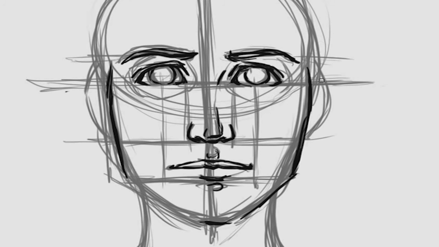And also the jawline is something that greatly changes, especially with the gender of whoever you're drawing. Usually girls have much softer lines in their jaw, and guys have more angular jaws. This one I'm just trying to make kind of androgynous, so it's sort of in between.